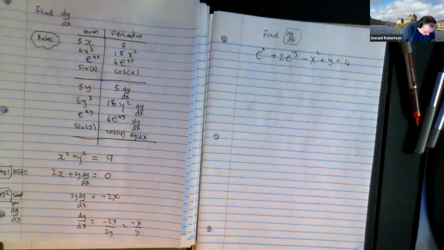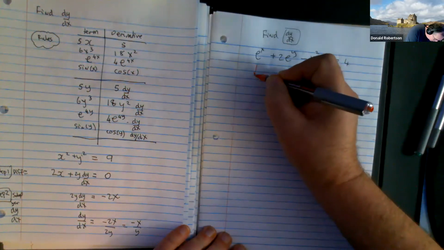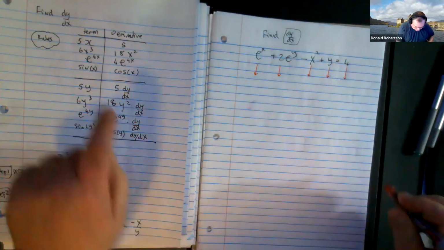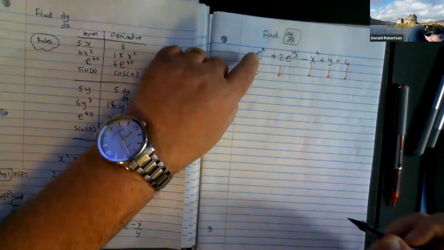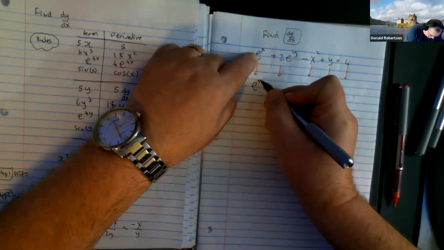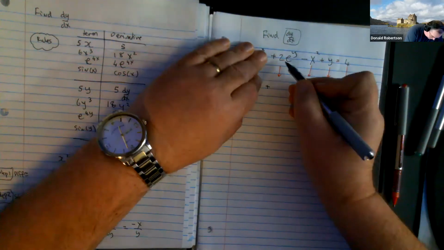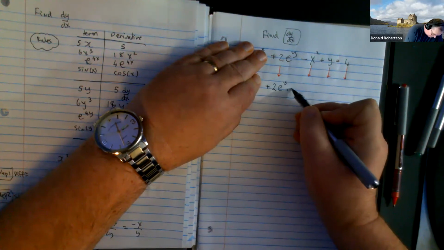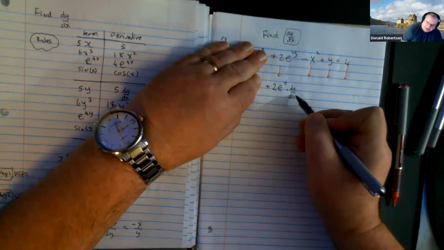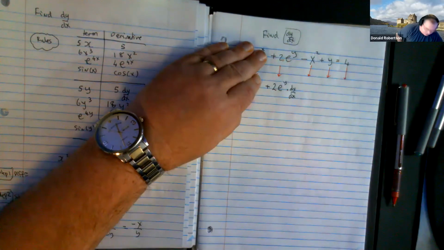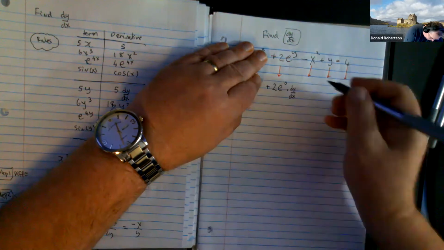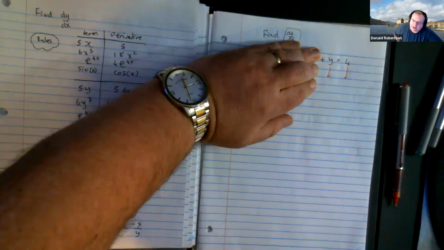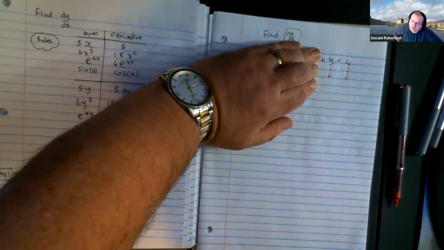Now each of these is going to get differentiated using the same rule we have here. If you differentiate e to the x, you get e to the x. If you differentiate 2e to the y, you get 2e to the y times dy by dx; remember to tag on the dy by dx if you differentiate anything that's got a y in it. If you differentiate negative x squared, you get negative 2x. This next one might catch you out. What do you get if you differentiate y with respect to x?